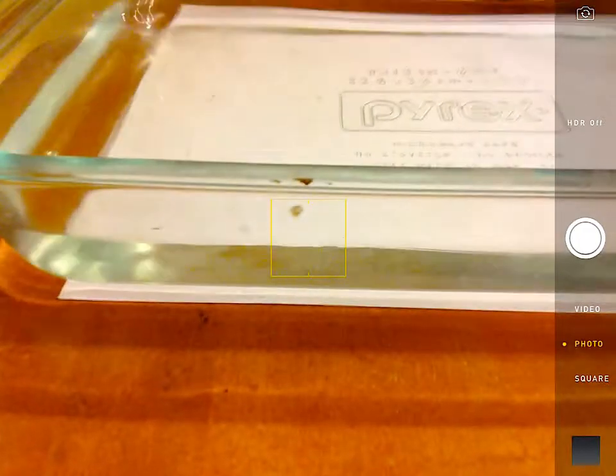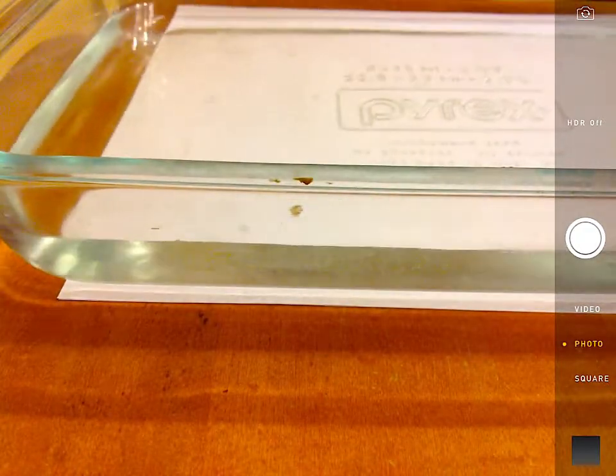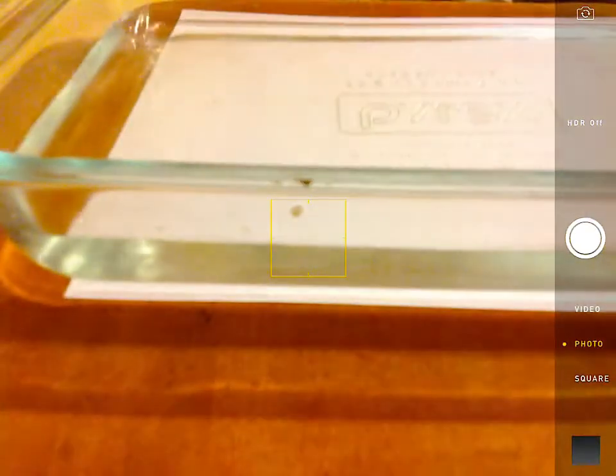So maybe that's not the best example. It's a little hard to show that. So what I'm going to do now, I'm going to leave one piece of paper here, or a couple pieces of paper, and hold on, I'm going to get some stuff here. So we've got some water in a baking pan, and I'm going to show you this from above.